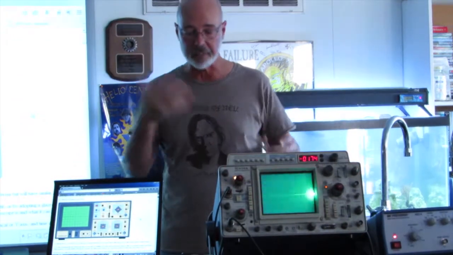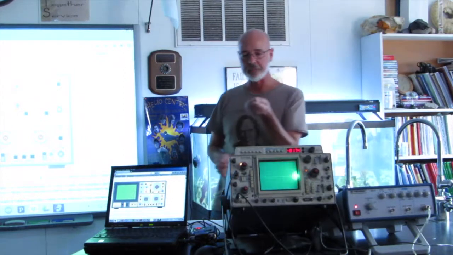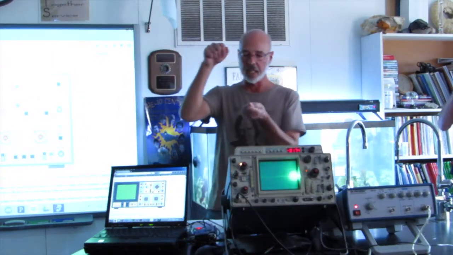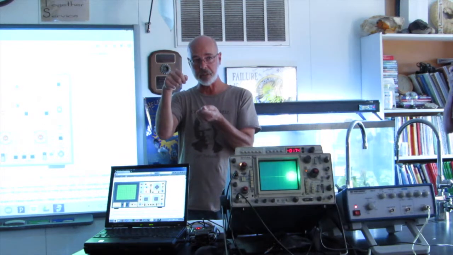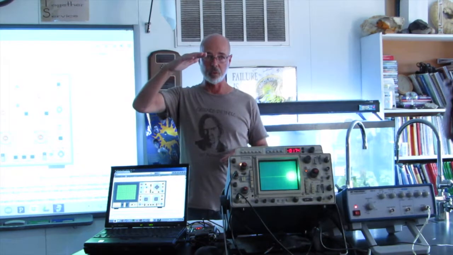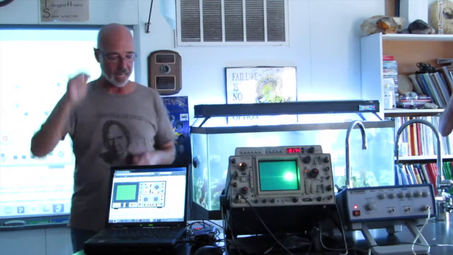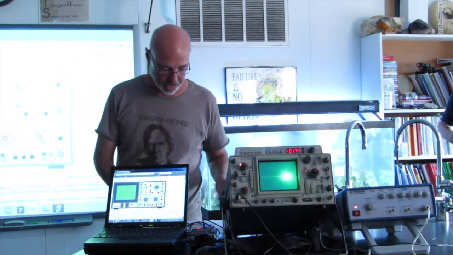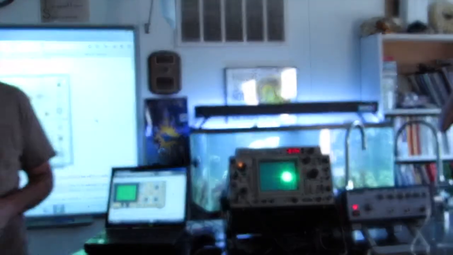It's 9 volts above the negative terminal. If you put the ground clip on the negative terminal of a battery and put the probe tip on the positive end of the battery, your vertical will move up above the horizontal line by 9 volts. Okay, so that's voltage, and that's the scope probe.